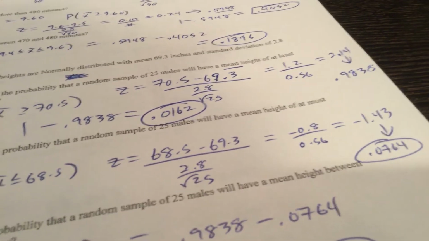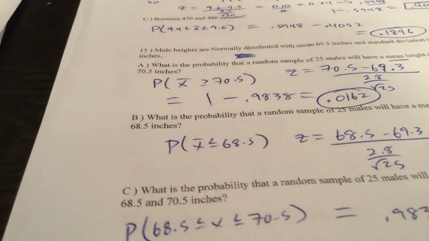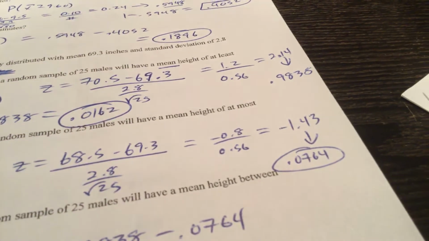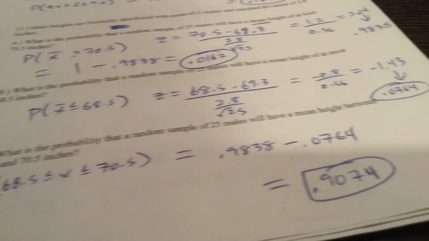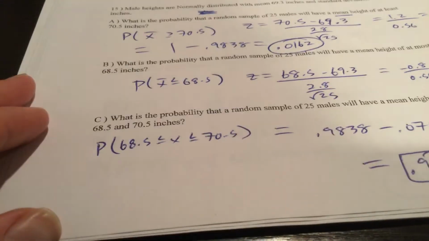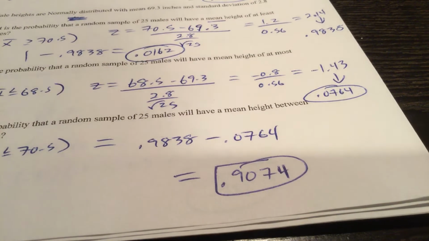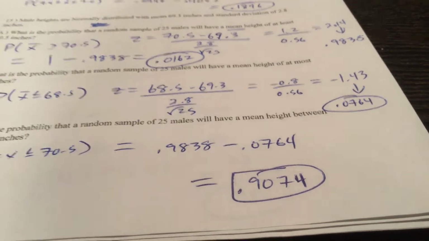What is the probability a random sample of 25 males will have a mean height of at most 68.5 inches? All right, my z-score. I want the area to the left, so I keep that. And then what's the probability that my sample of 25 males will have a mean height between those two? I already have those two areas corresponding to the z-scores, and I just subtract them.